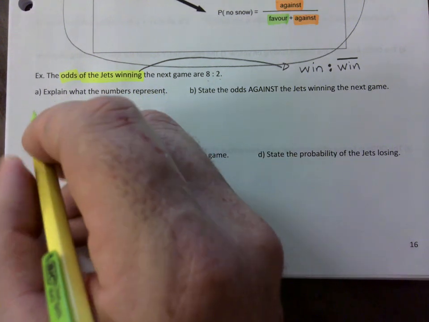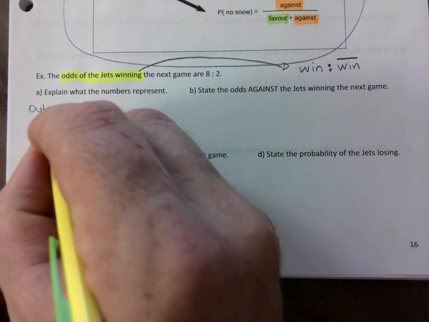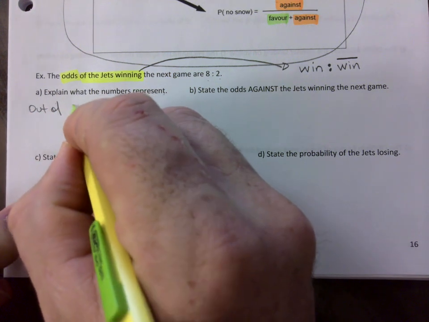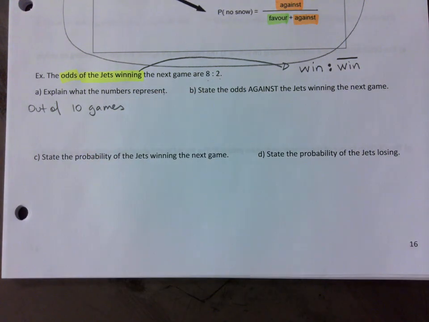So explain what the numbers represent. Okay? It means this. Out of 10 games, where did I get the 10 from again? 8 and 2, yeah.